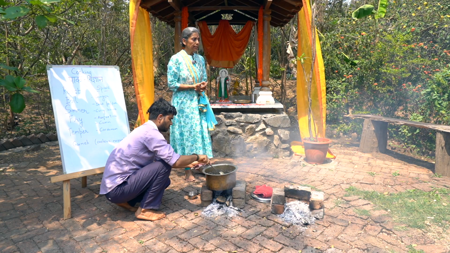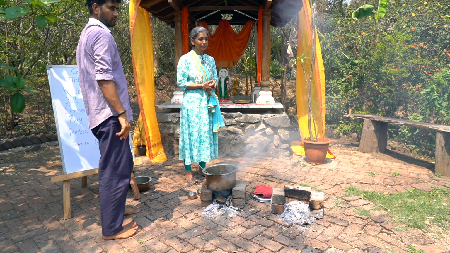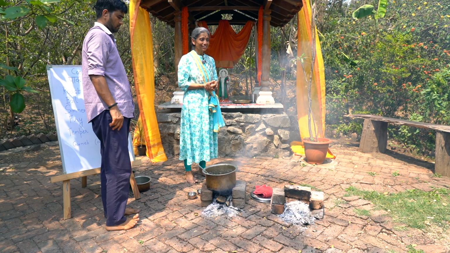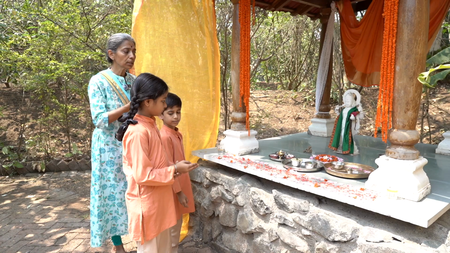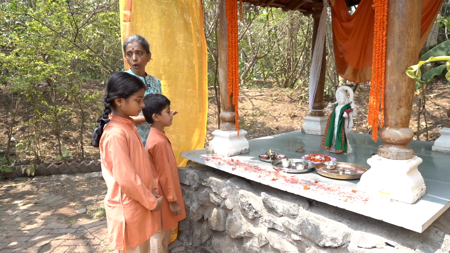Okay, now the food is ready. Chakkar Pongal is also ready and Ven Pongal is also ready. What are we going to do now? Bhog. So we've offered tulsi to both the Ven Pongal and Chakkar Pongal, and now we will offer it as bhog.